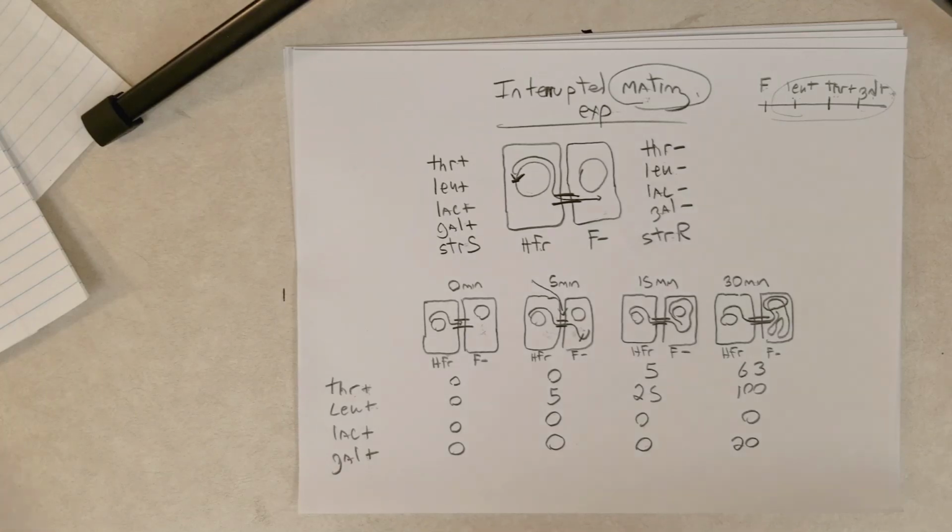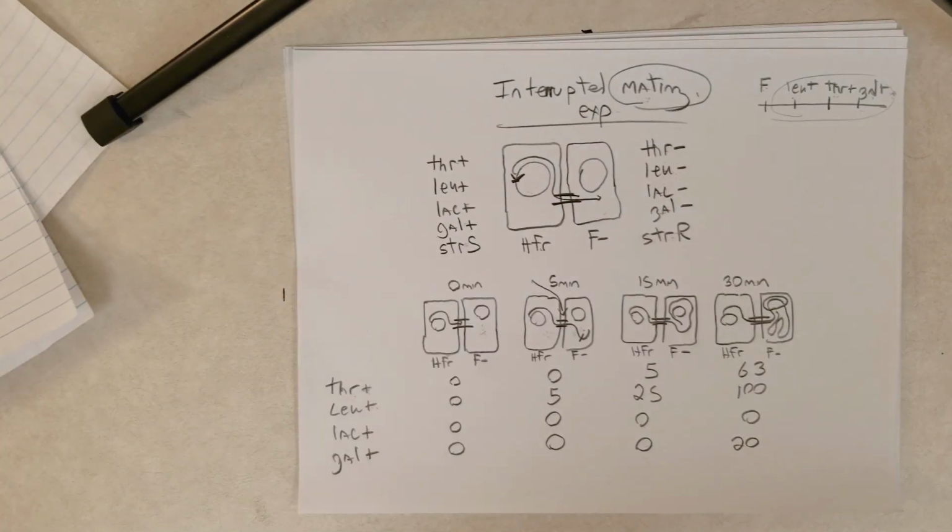Okay, well, I hope that helps you understand how interrupted mating works. And please take a look at the problems.